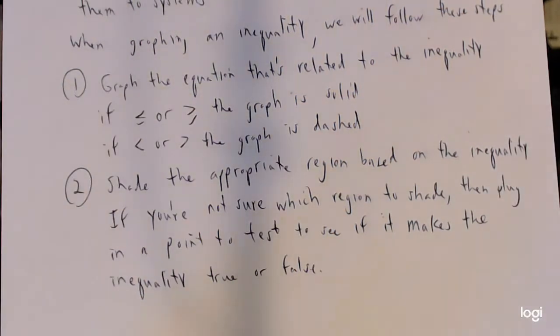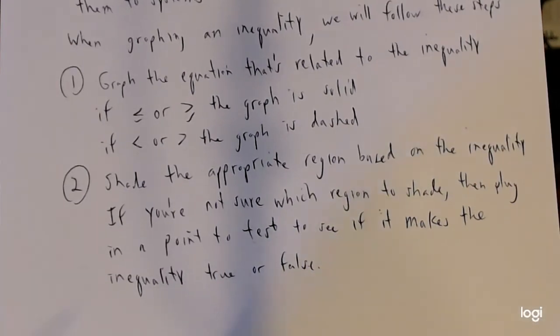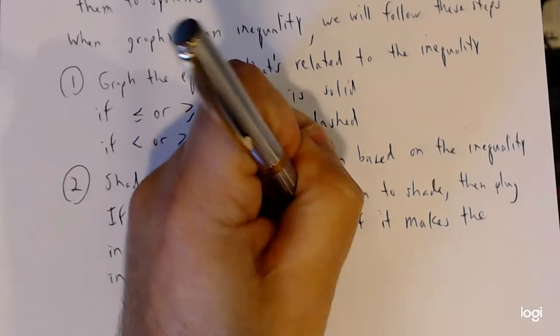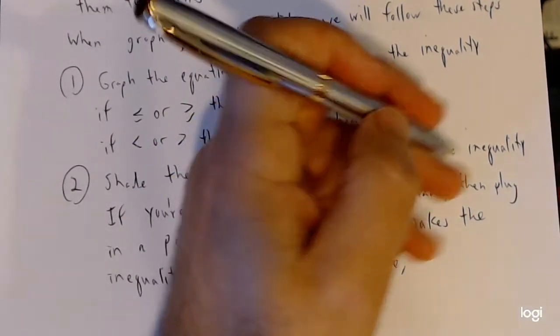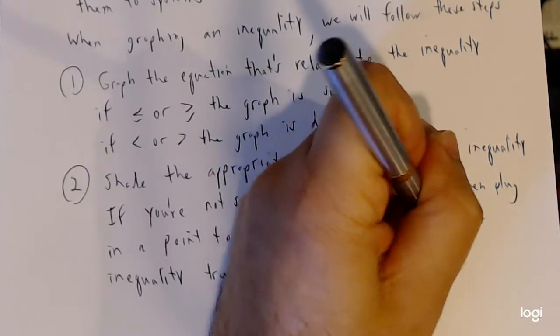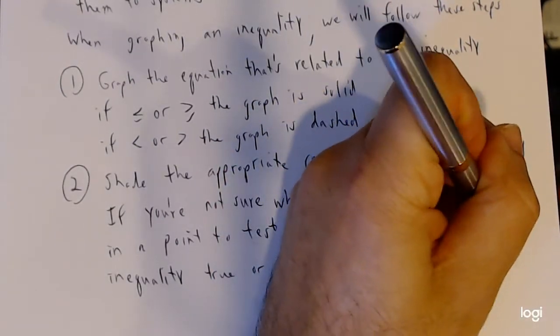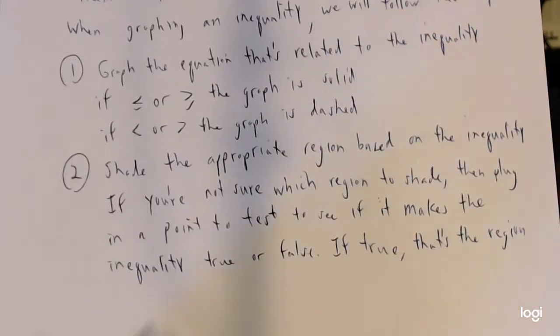So basically, what am I saying here? We pick any point, and you want to make sure it doesn't land on the curve. As long as it's not on the graph, pick any point and plug it into your inequality. That point will make your inequality either a true statement or a false statement. So here's how we know which region to shade. If true, then that's the region to be shaded.